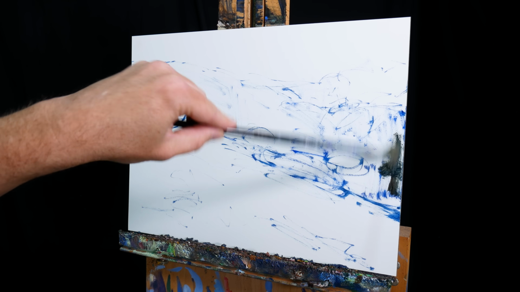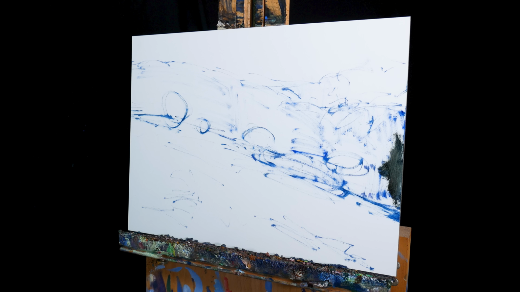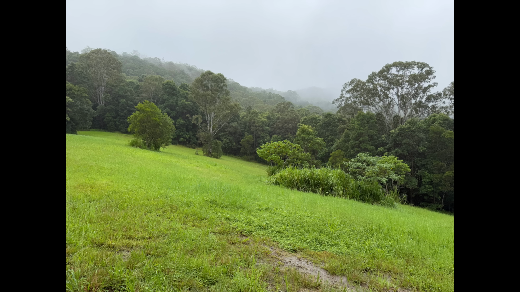I want to show you how I painted the mist in one of my recent landscapes. This is the reference photo I painted from. I took this on a painting trip in the Noosa hinterlands. A key feature of this subject is the mist and the overall sense of atmosphere, particularly this area where you can see the trees gradually fade into the mist.